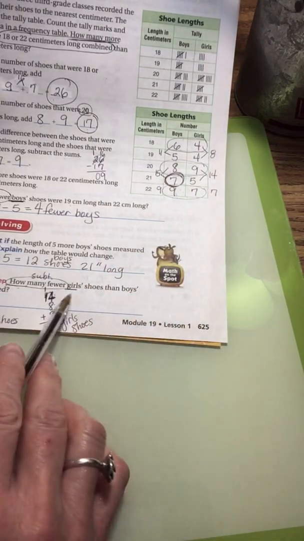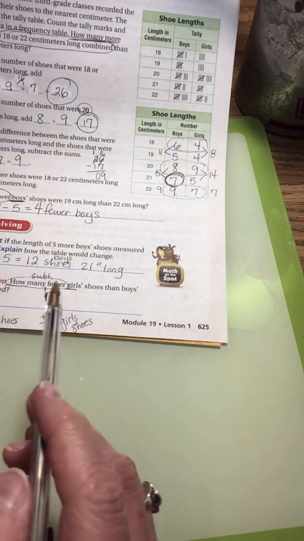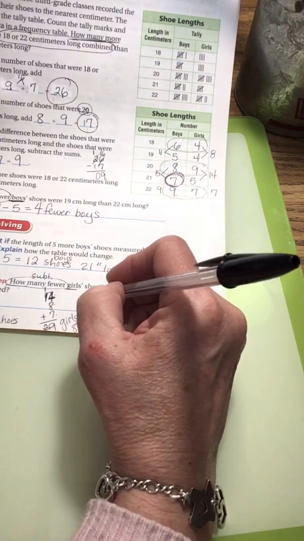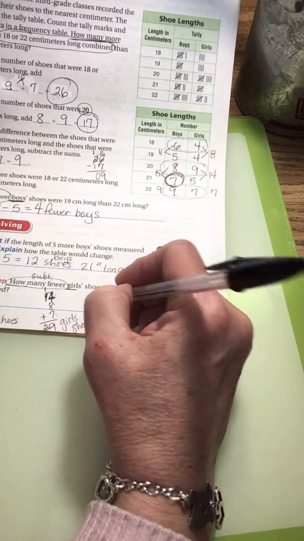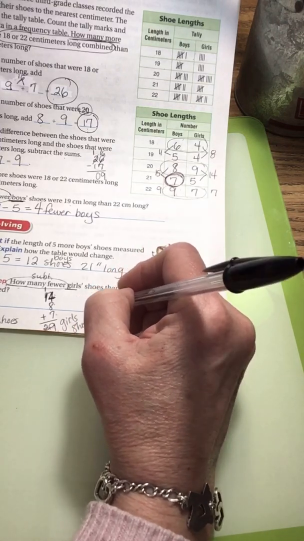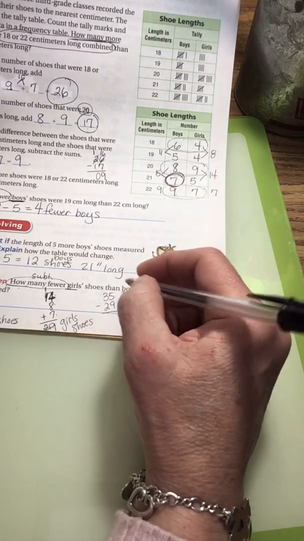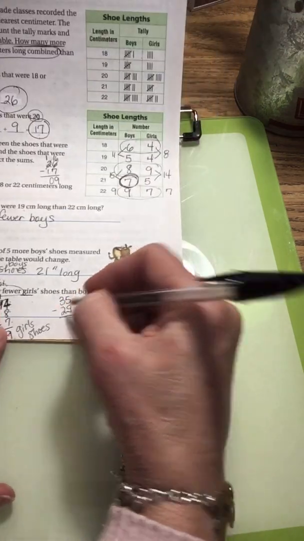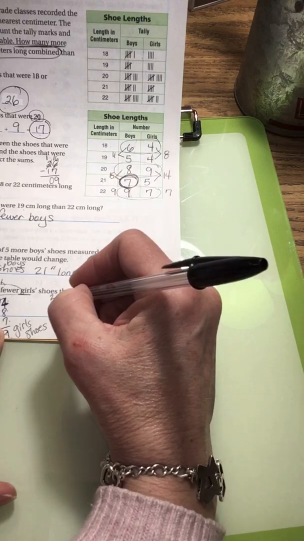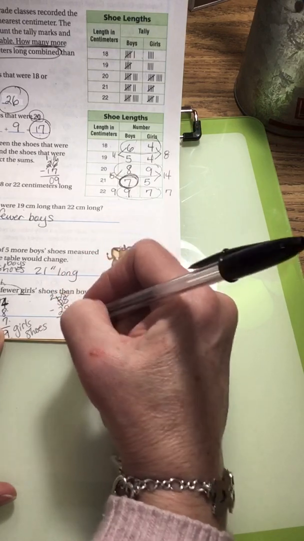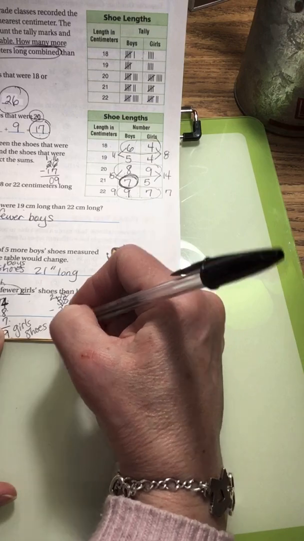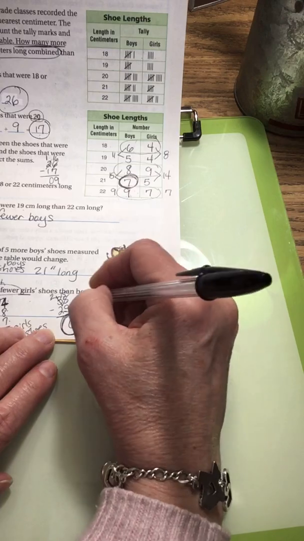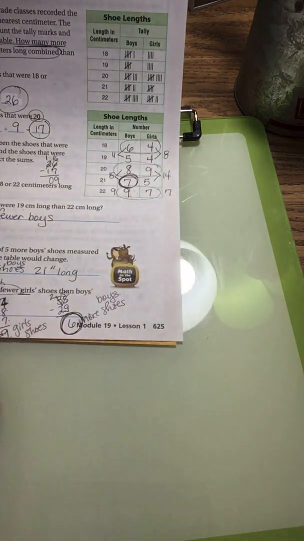Now it says here, how many fewer girls' shoes were there than boys' shoes that were measured? So what am I going to do with those two numbers? How many fewer means you're going to subtract them. It doesn't say how many were there all together. It says how many fewer, you're comparing them. So 35 minus 29. Okay, what is 5 minus 9? You can't do it, right? So you have to go borrow. The 3 becomes a 2. The 5 becomes a 15. 15 minus 9 is 6. And 2 minus 2 is 0. So the answer is there are 6 more boys' shoes. Okay. All right.